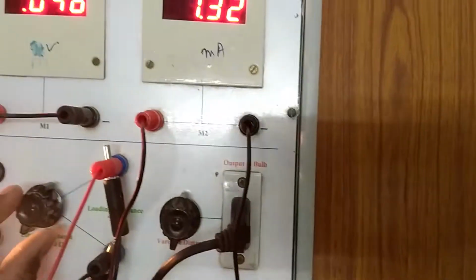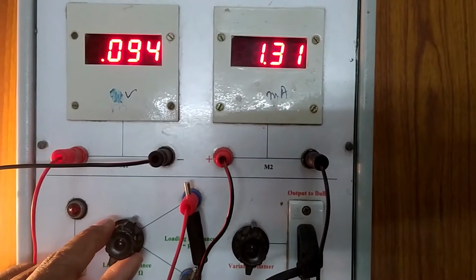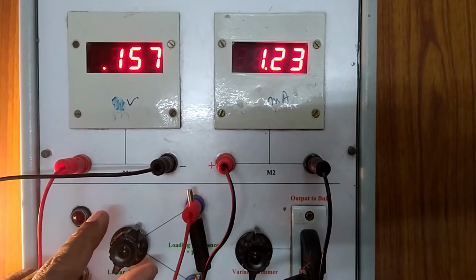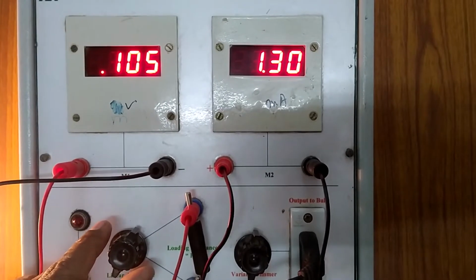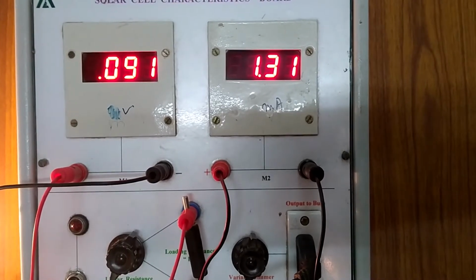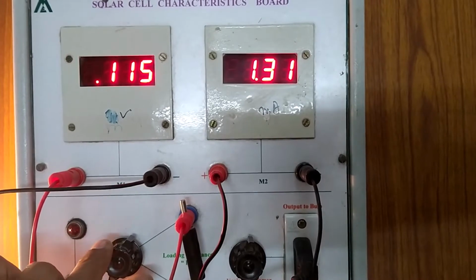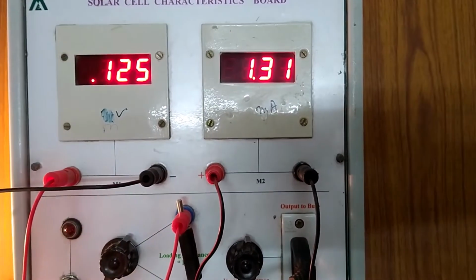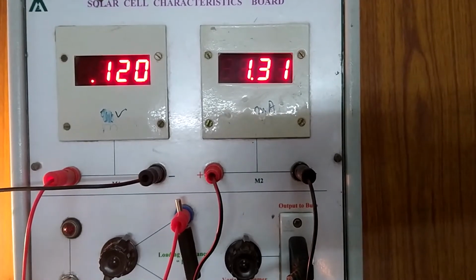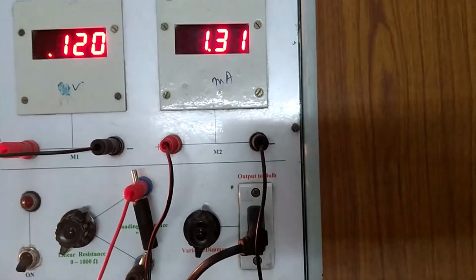Now I adjust the knob again very slowly. Now it has increased, and I take roughly 0.1. Steady values we have to note down: 0.120, and the current is almost the same.